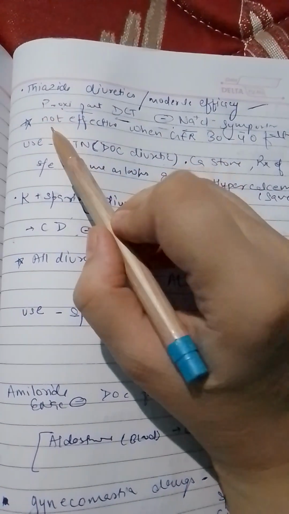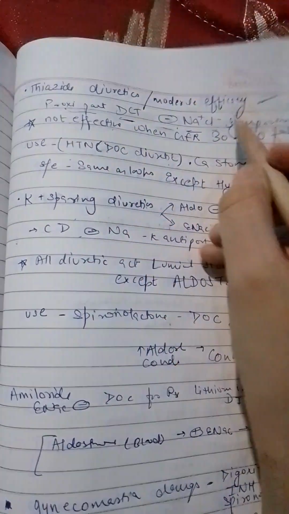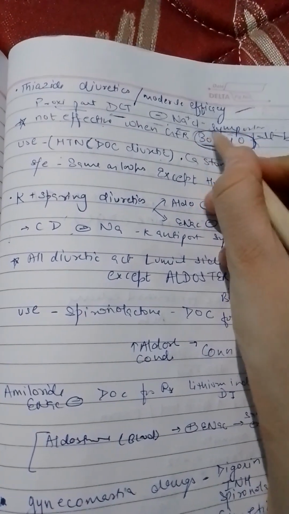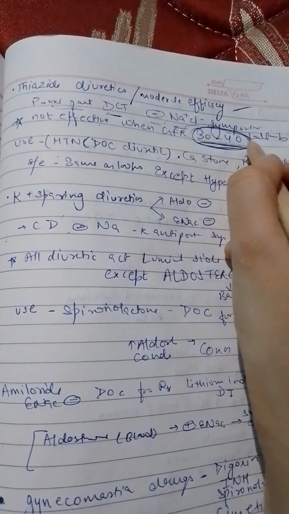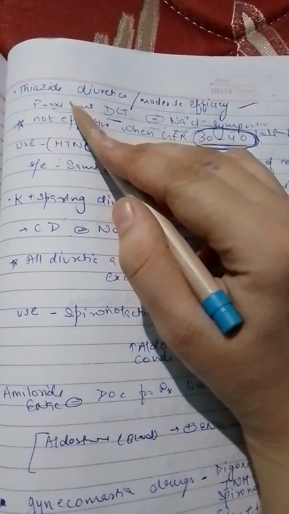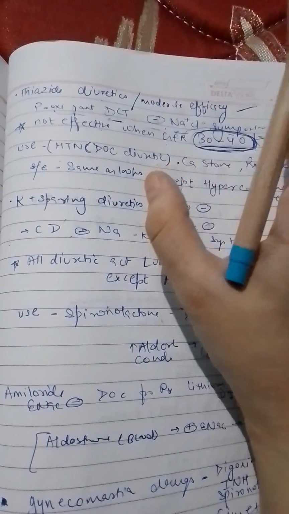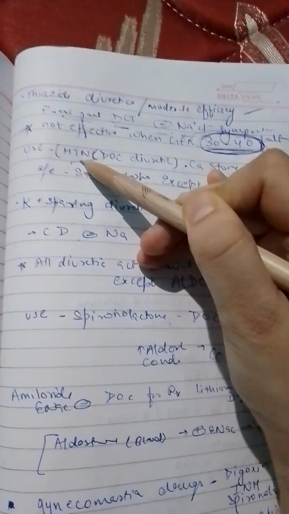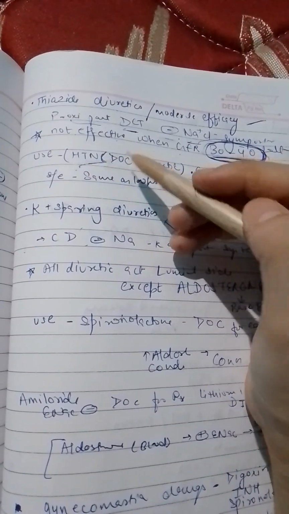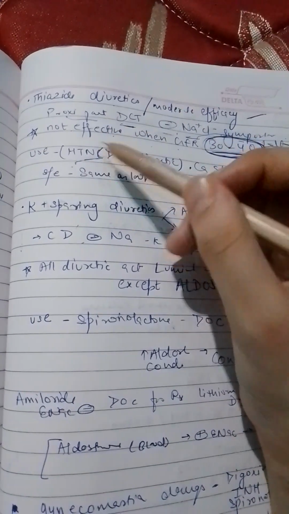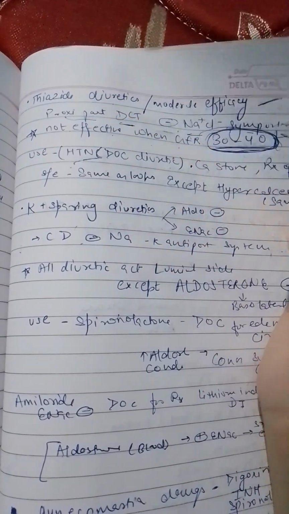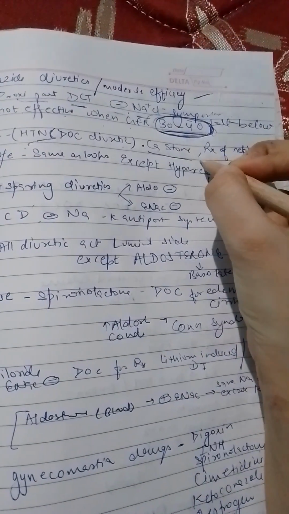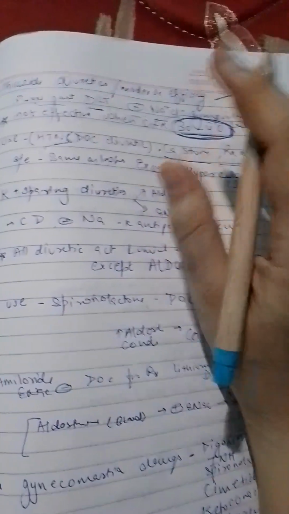One key feature is that it is not effective when the GFR is 30 or 40, meaning below this level. If the GFR falls below this number, then we can't give these diuretics because they are not effective in that case. Thiazide diuretics are used in hypertension. If the examiner asks what the diuretic drug of choice in hypertension is, we answer: thiazide diuretics. We also use them in calcium stones, and they can also be used in the treatment of nephrogenic diabetes insipidus.